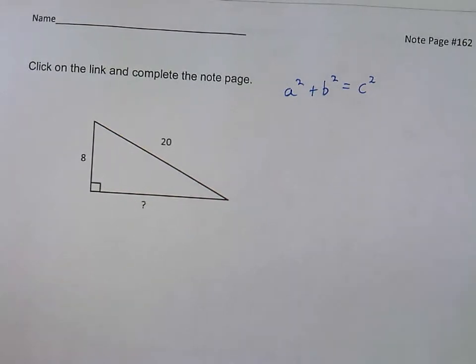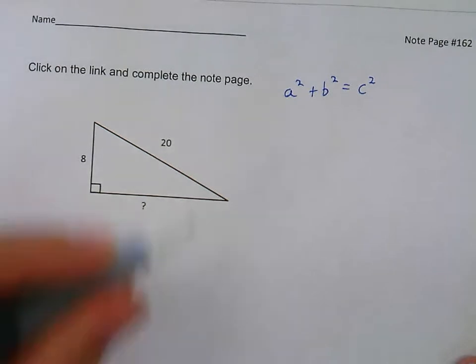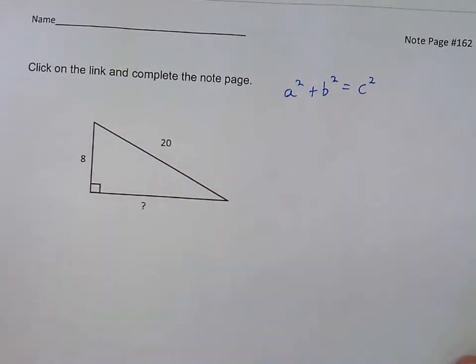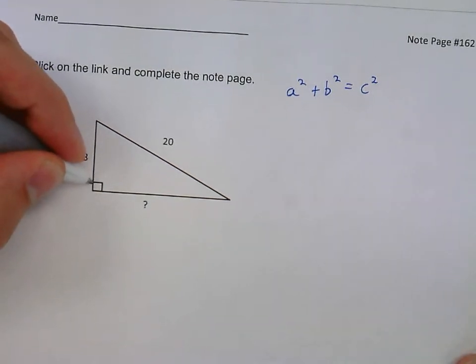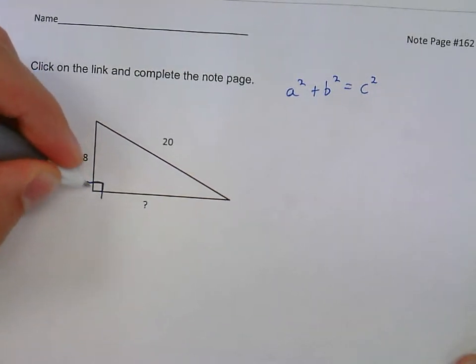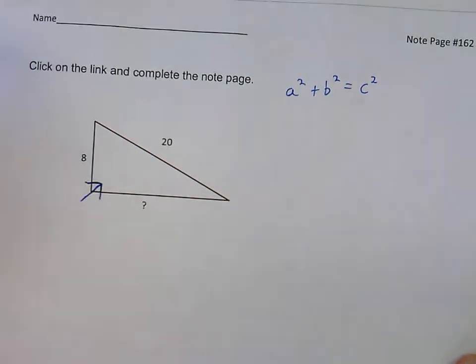Now, the next smart thing to do is to label our triangle. Label a, b, and c, because sometimes it's easy to get confused. Best way to do it is to label our c first. And we remember this 90-degree angle points to my hypotenuse, or my c value.